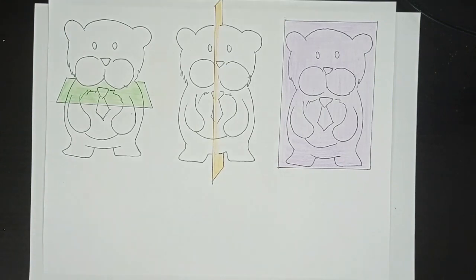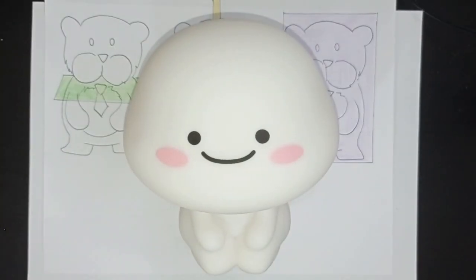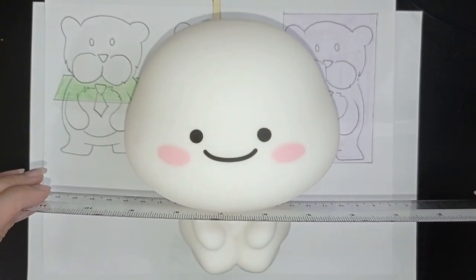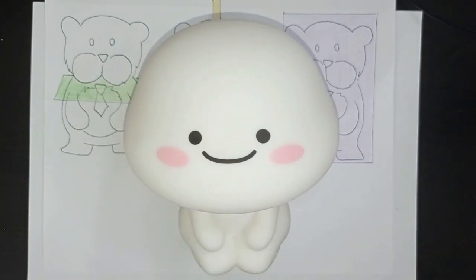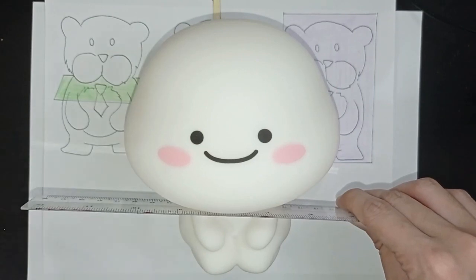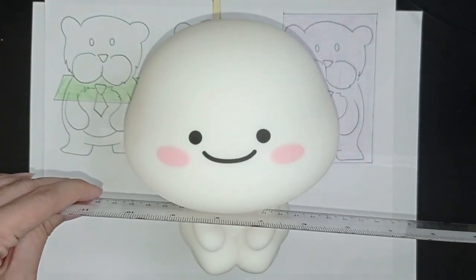Now let's look at these planes again in a 3D model. Once again, the transverse plane is a horizontal plane which slices through the body like this, in this direction, and it divides the body into an upper and a lower part.